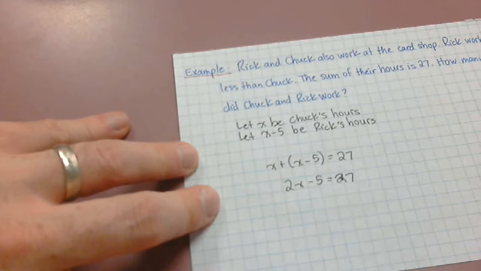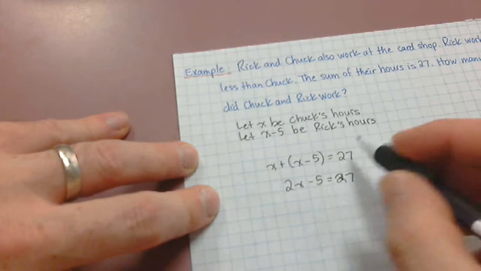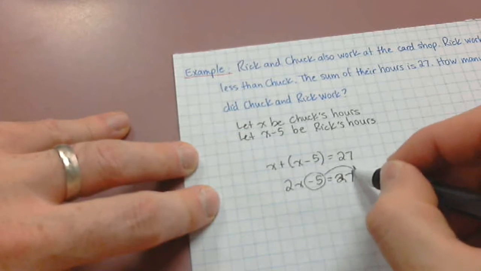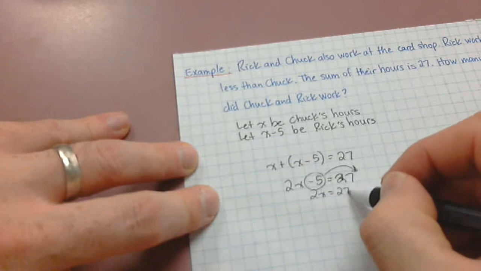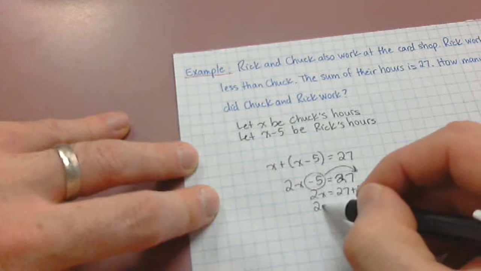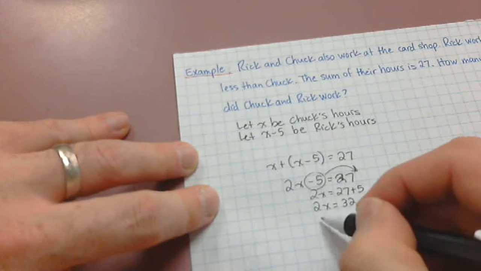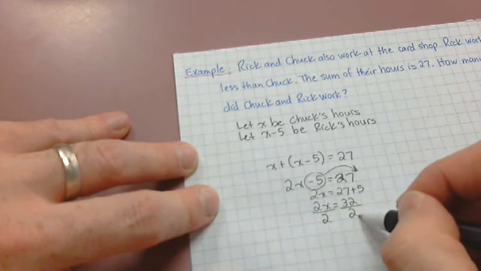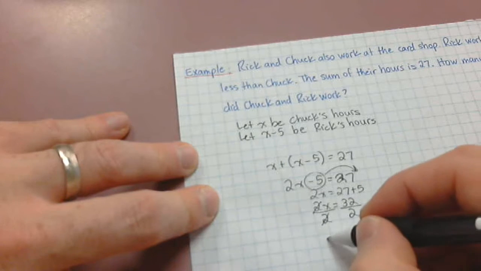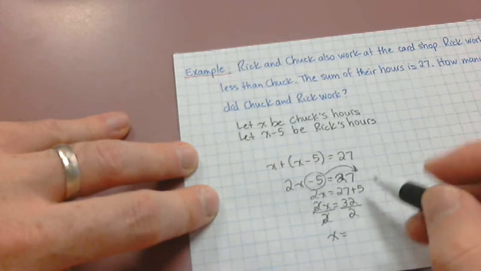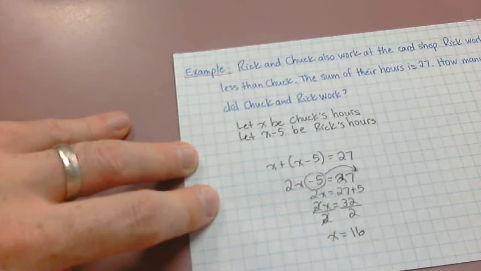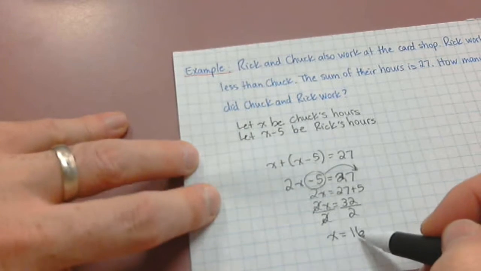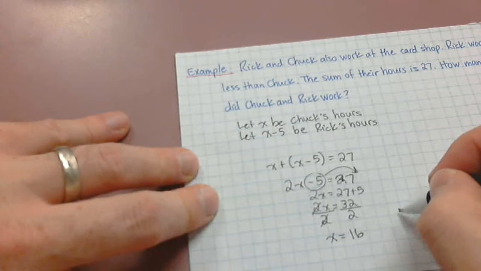27. Now I'm down to a two-step equation. So this stuff comes over here and becomes a plus 5. I have 2x equals 27 plus 5, which means that 2x equals 32. I now have to divide both sides by 2. These 2's cancel out. I have x equals, and then 32 divided by 2 equals 16. So Chuck works 16 hours.